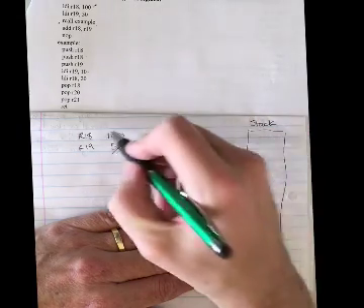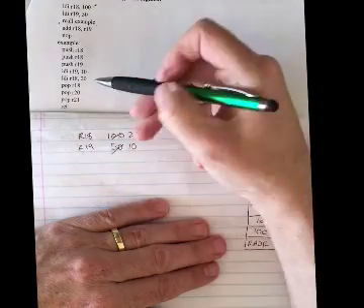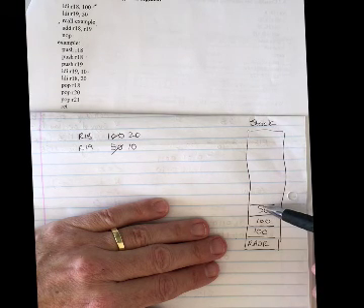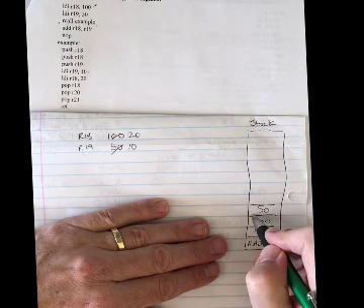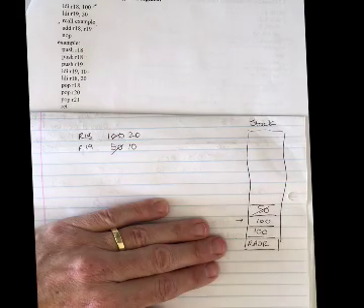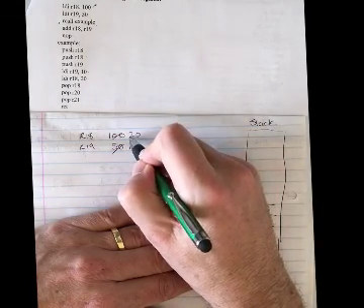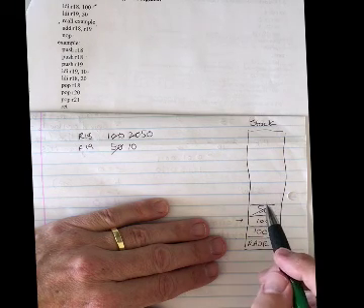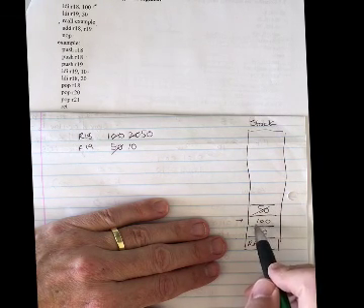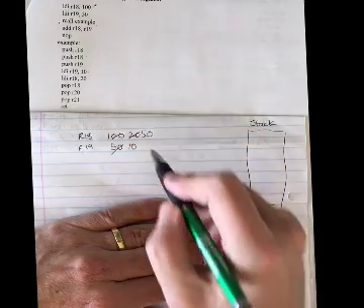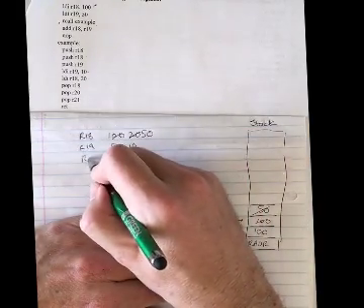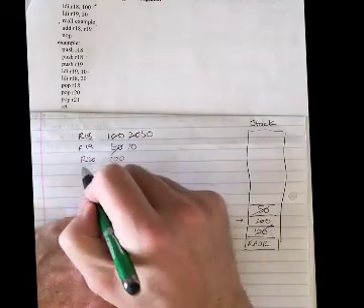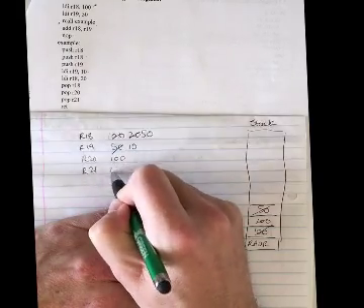Then we load R18 with 20. Then we pop the top value off the stack and put it into R18. So now the top of the stack will point here, and we are going to store 50 in R18. Next, we pop the top element off the stack, and that gets stored into R20. Then we pop the next element of the stack, and we store that into R21.